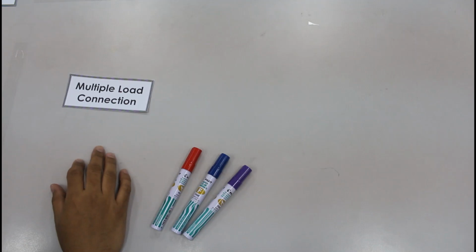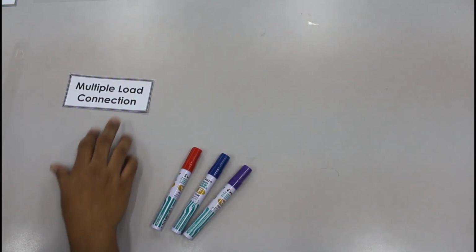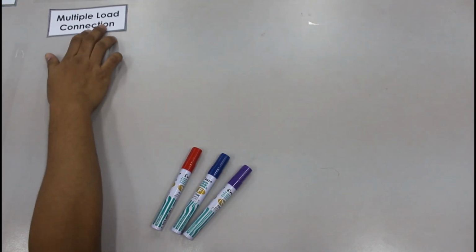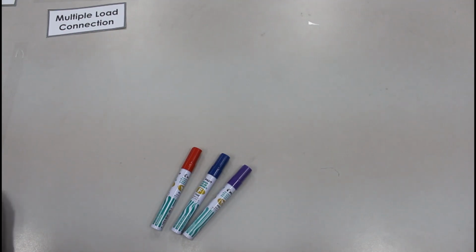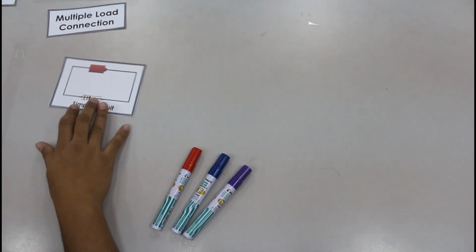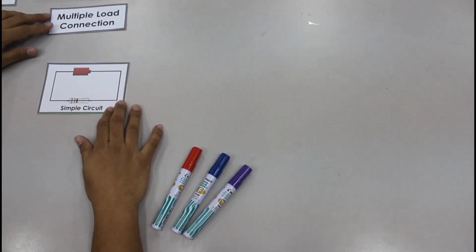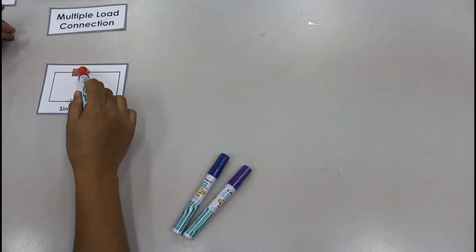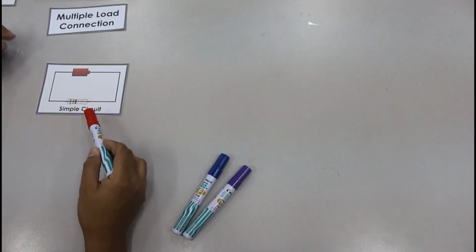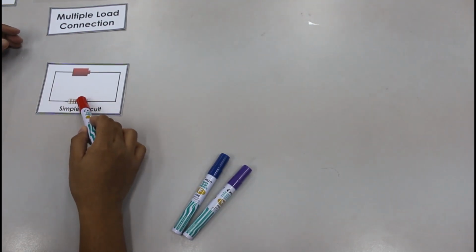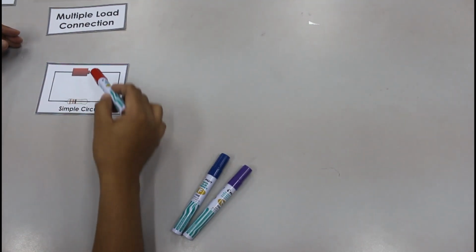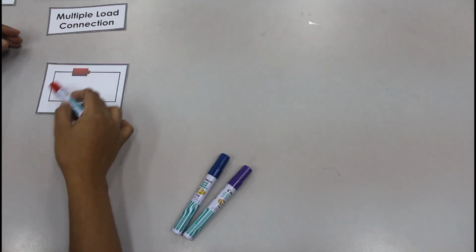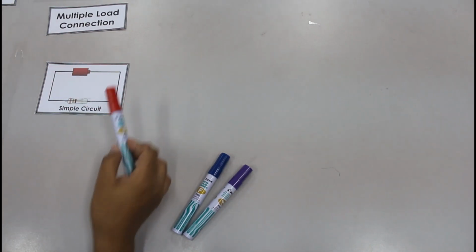Okay, in this lesson, we'll talk about multiple load connection. In multiple load connection, we'll have to recall basic concepts about simple circuit. With simple circuits, we have the following circuit elements: a voltage source, a resistance, and the connecting wire, or wires.